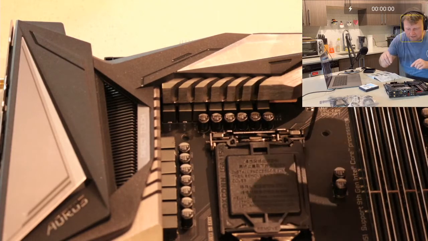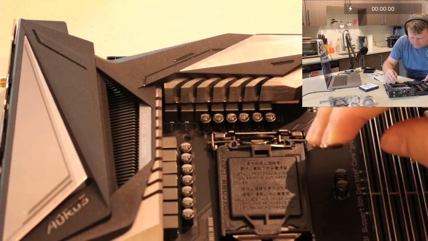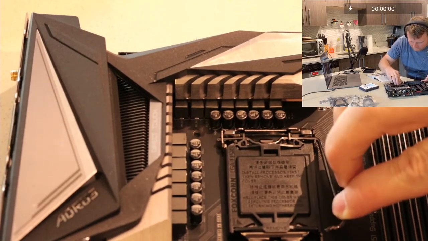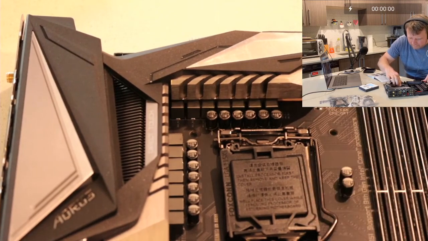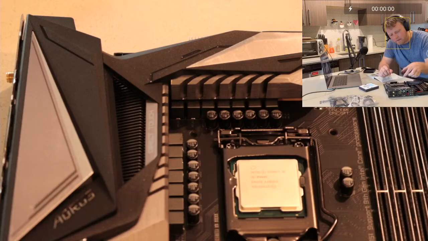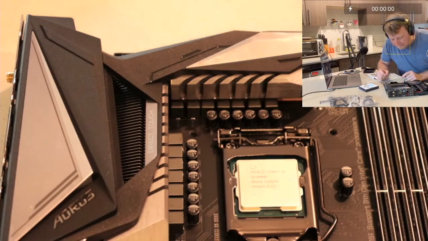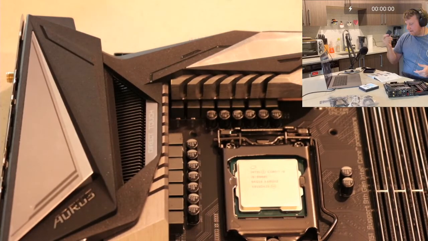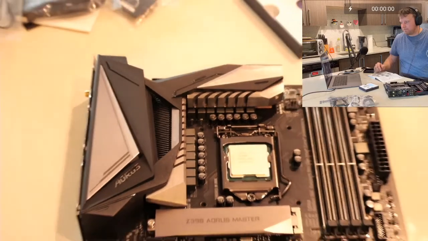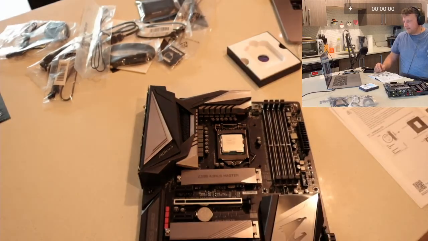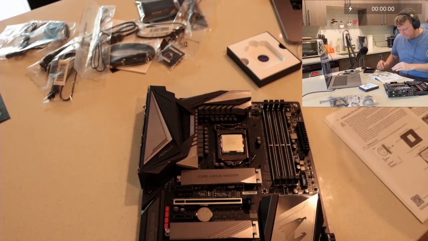Okay. Oh, I don't like this at all. I could hear crunching. I heard crunching and the load plate did fall off. Guess that's a tight fit. Save this, I'll lose it. It's cool. So that's that. Got the CPU installed. Next.